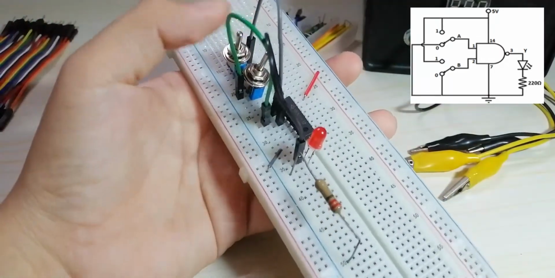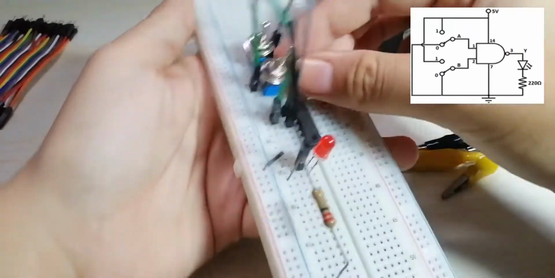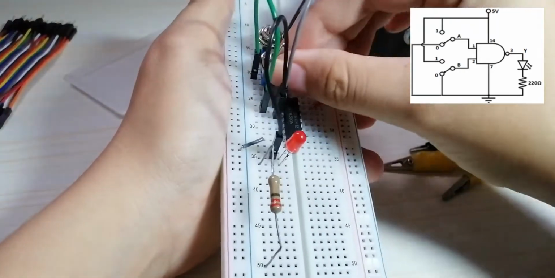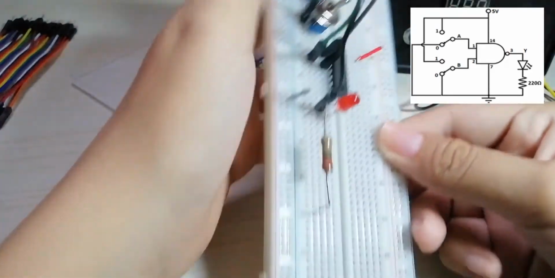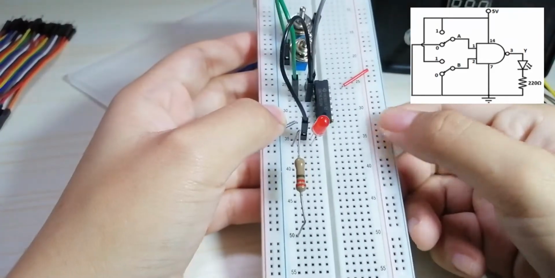And of course, our switch needs to be connected to the negative and to the positive.